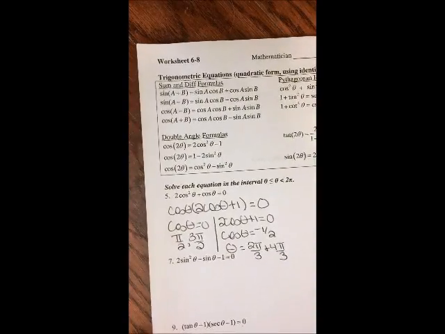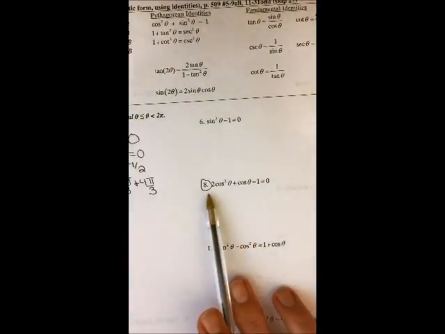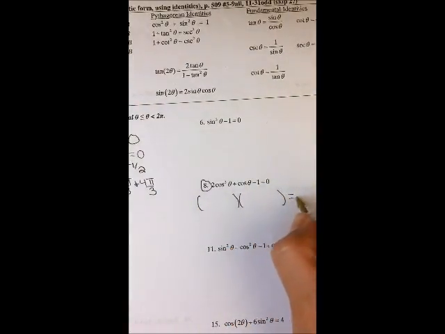Okay, now let's go look at number 8 on the worksheet. Number 8. On number 8, we also have a quadratic, but this time I have 1, 2, 3 terms. When you have 3 terms, what we're going to try to do is solve by factoring. So we're going to use a method called guess and check.